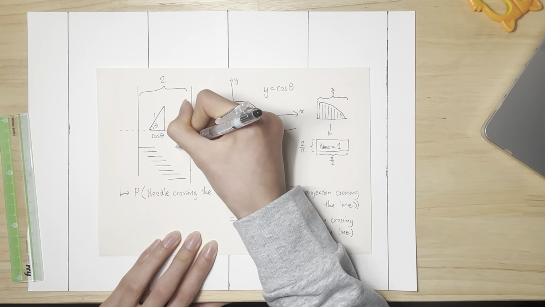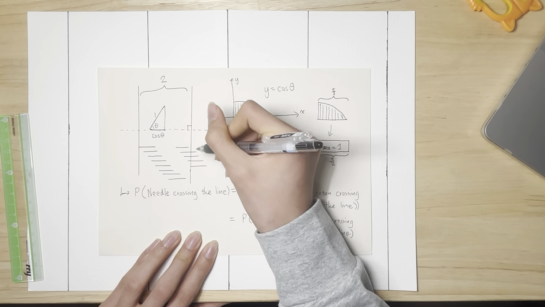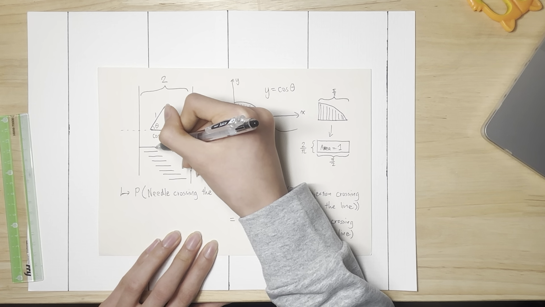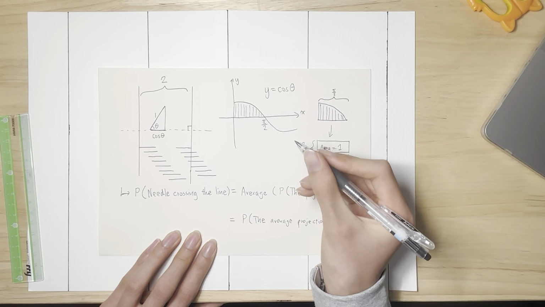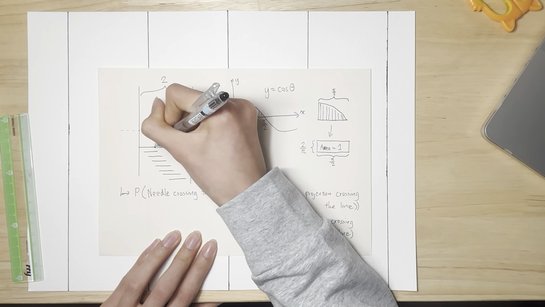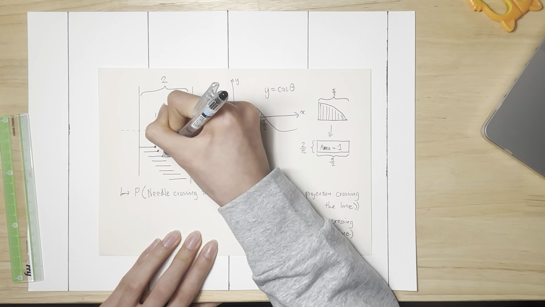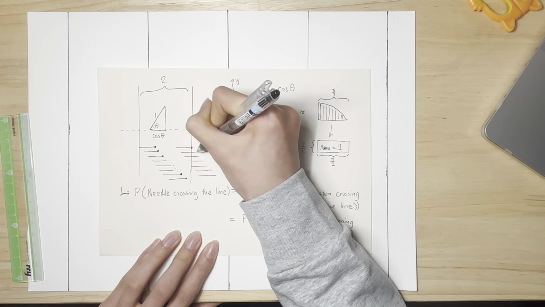I'll move to here. And since this is a line, we must specify a reference point. So let's say this point is the reference point for the whole projection. And we have these dots right here.